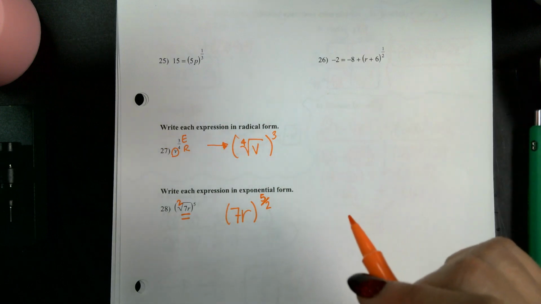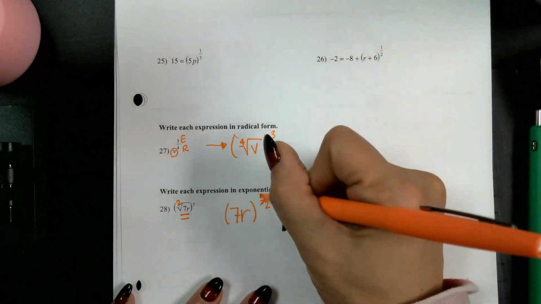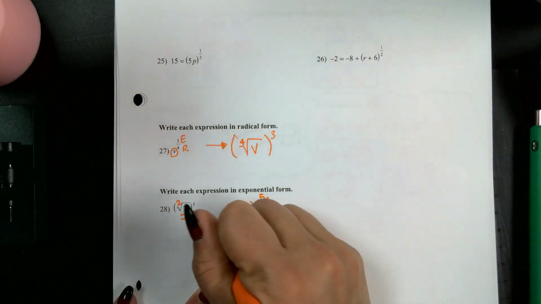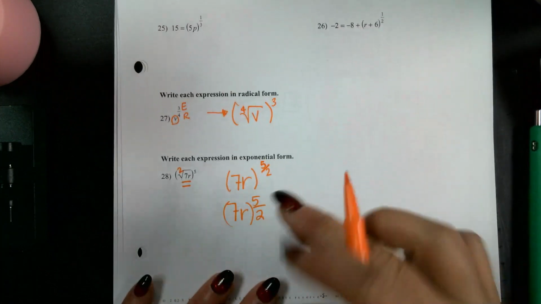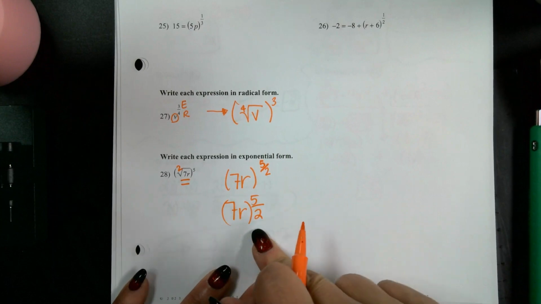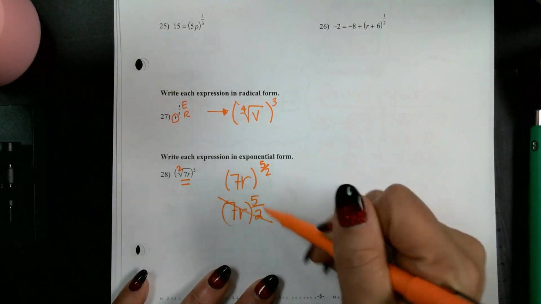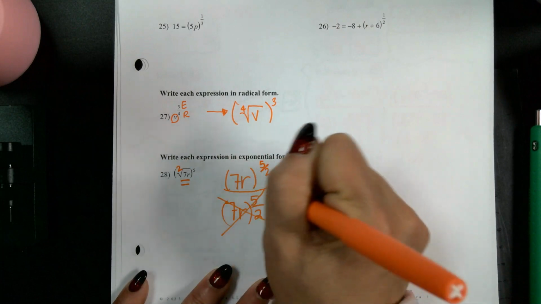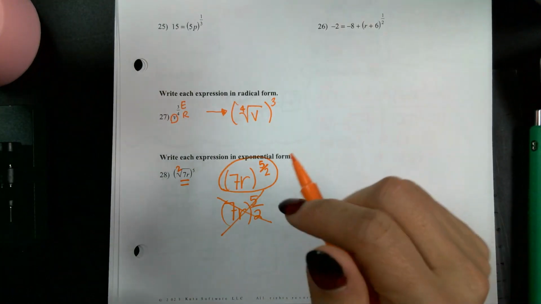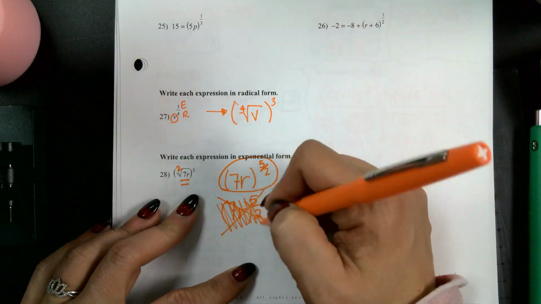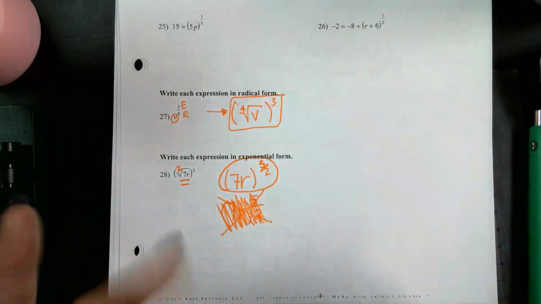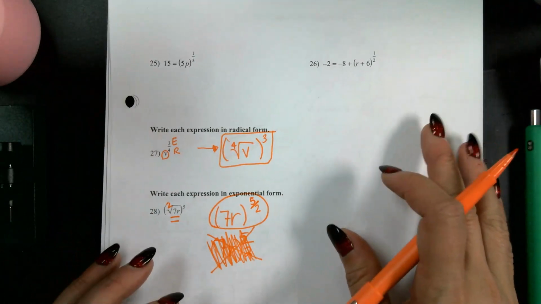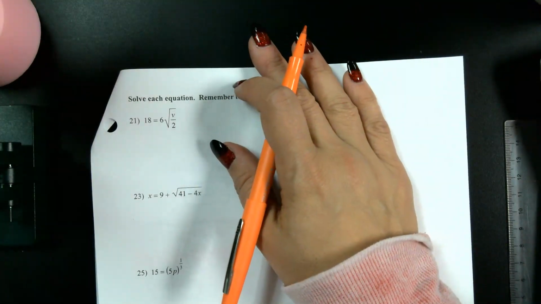7r has to be in parentheses. It has to. And 5/2, you cannot write your answer like this. If it looks like this on your paper, I'm counting it wrong. This looks like 7r times 5/2. That is not correct. The 5/2 has to look like an exponent. Okay? All right. So those two are pretty much, you either get them right or you get them wrong. Now all these equations at the top. Let's start solving these.